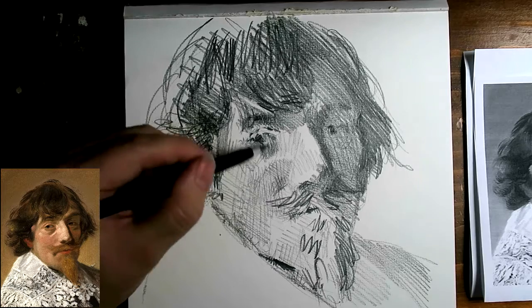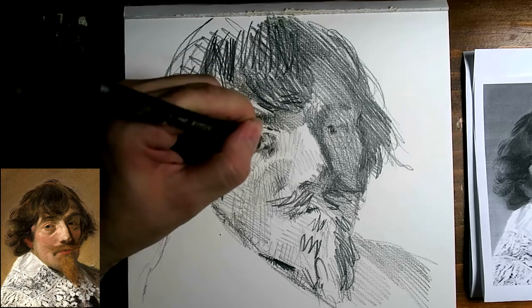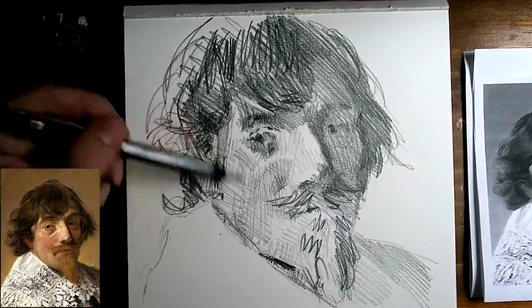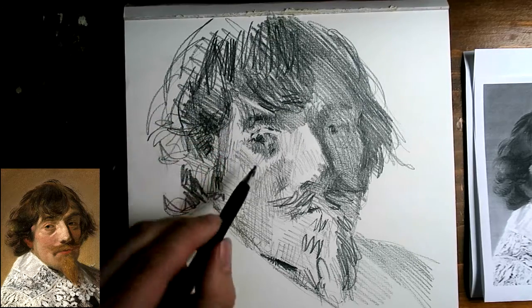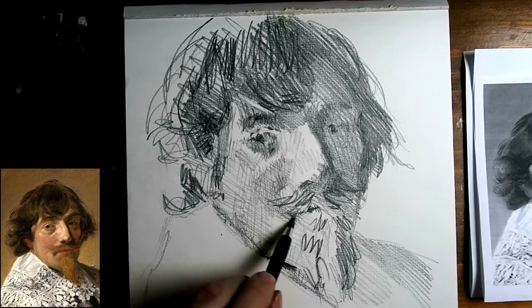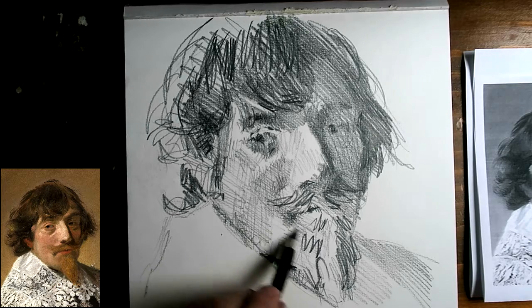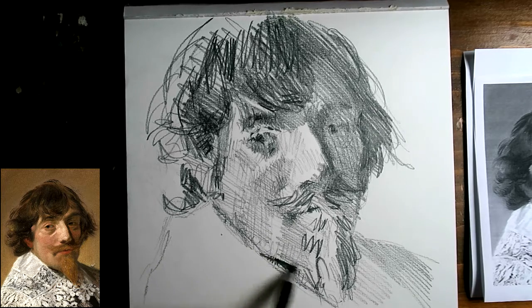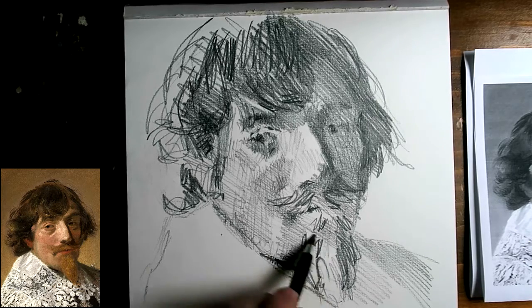And now there are several areas that I want to work on. This cheek area, for example. Maybe I need a face in which I carefully work on this drawing.